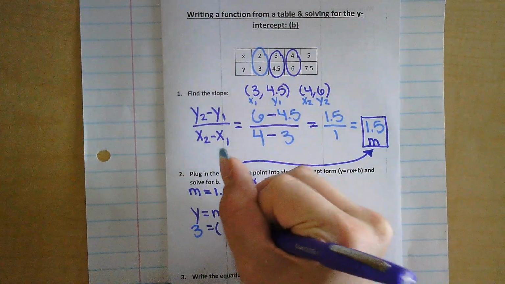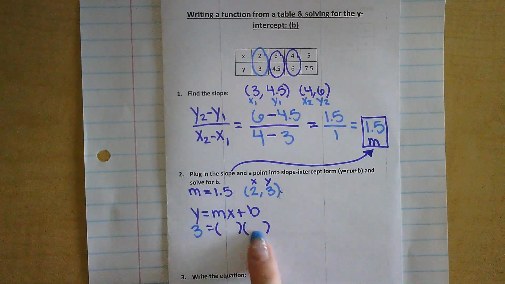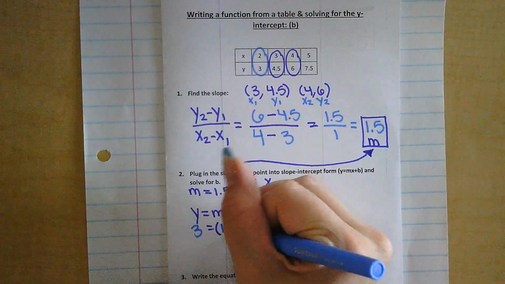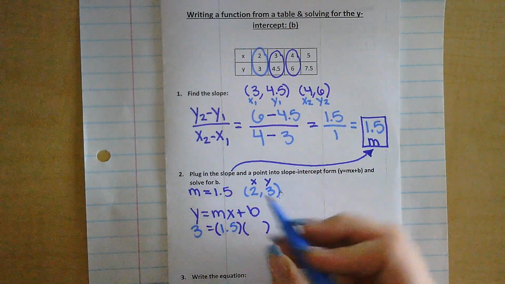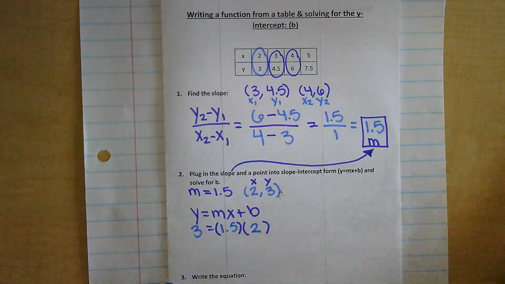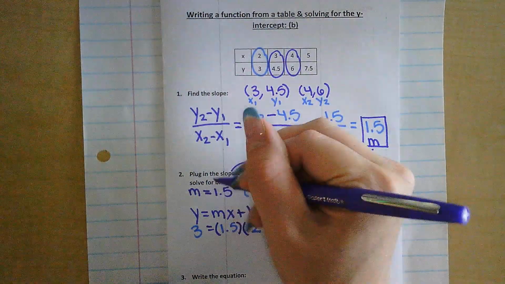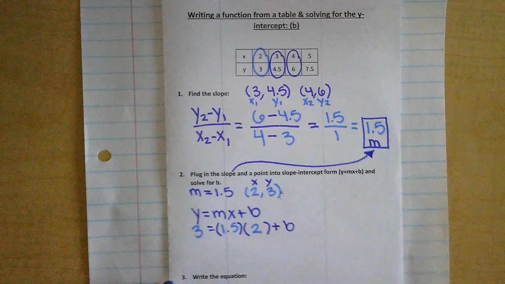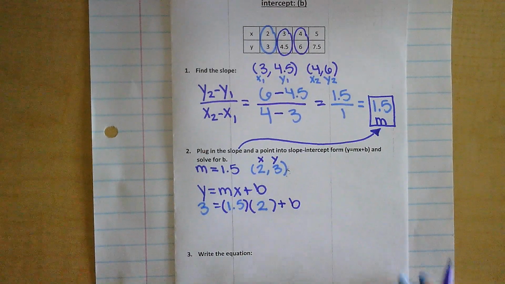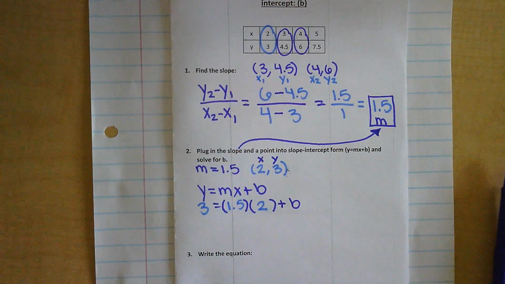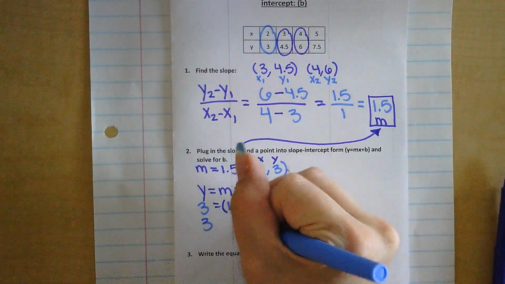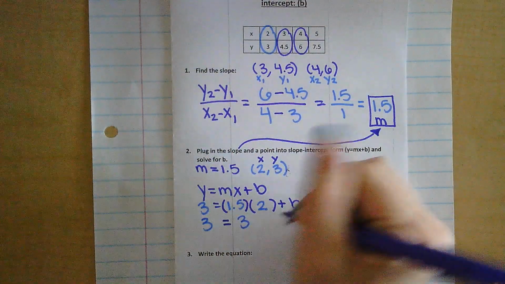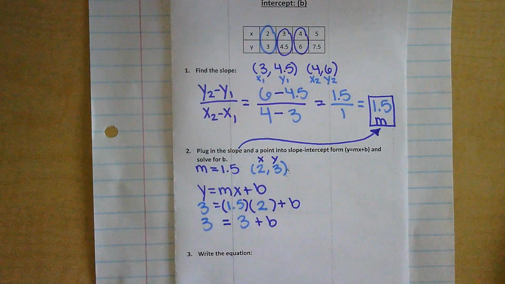And I'm going to use parentheses here because m is multiplied by x. So I want to show these as multiplication. So I'm replacing m with 1.5, and I'm replacing x with 2. And then I'm solving for b. I don't know what b is. That's the whole point of doing this step, so I'm not going to replace b with anything. Now I'm going to multiply 1.5 times 2, which gives me 3. I'm dropping down this 3 as well for my value of y, my equal sign, and plus b.